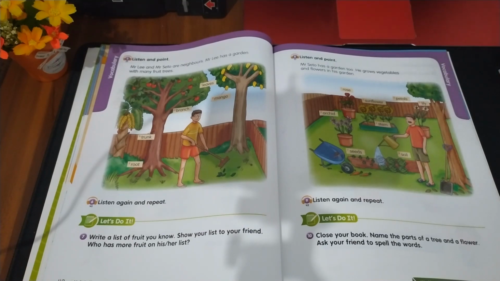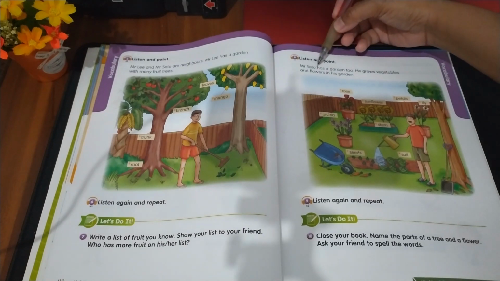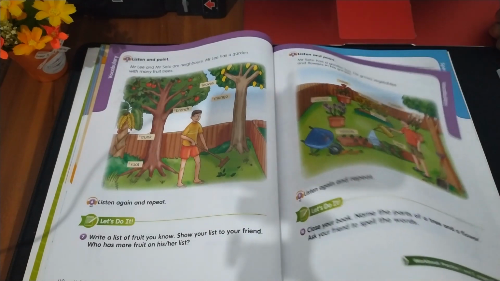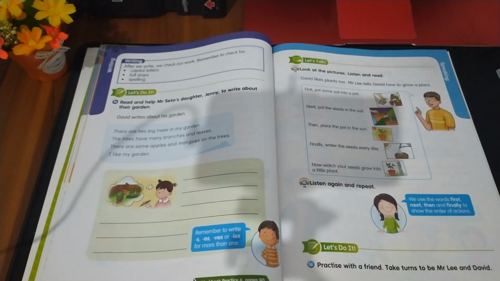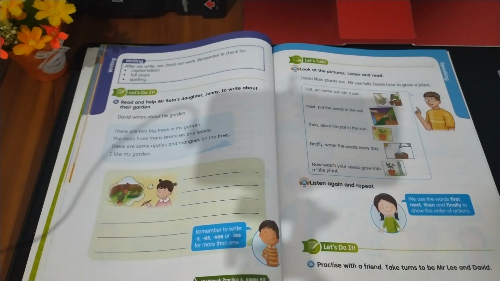Is there a big tree? Is there a fence, etc.? You can write about this garden, because the question is asking you to write about Mr. Seto's garden. Okay, let's go to page 46 again.